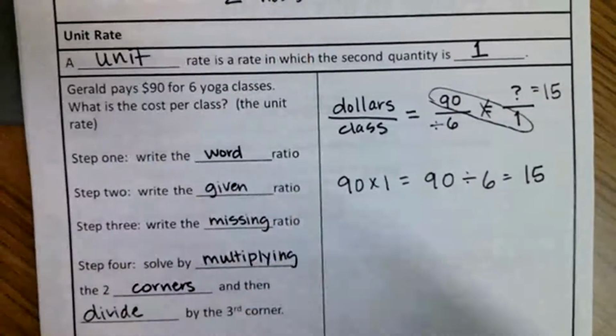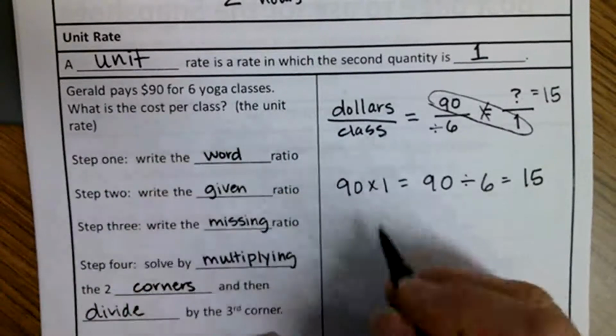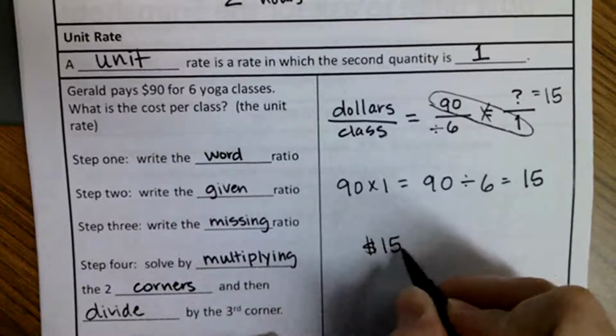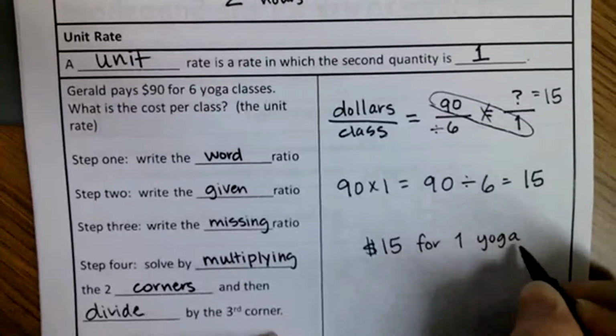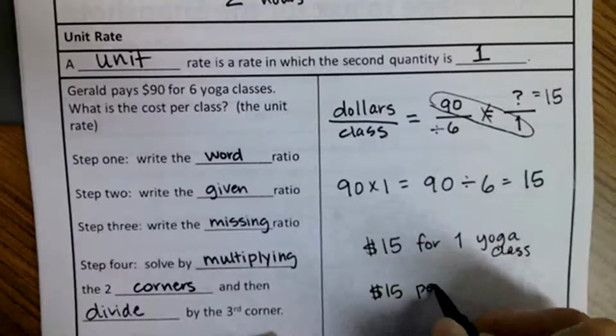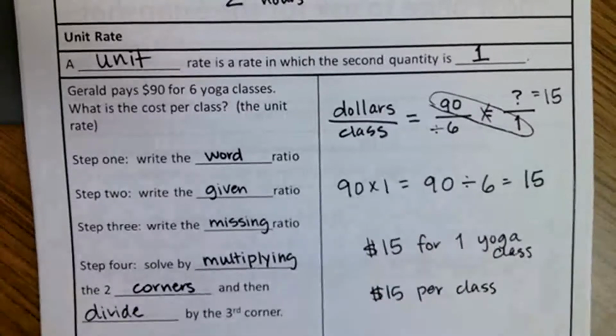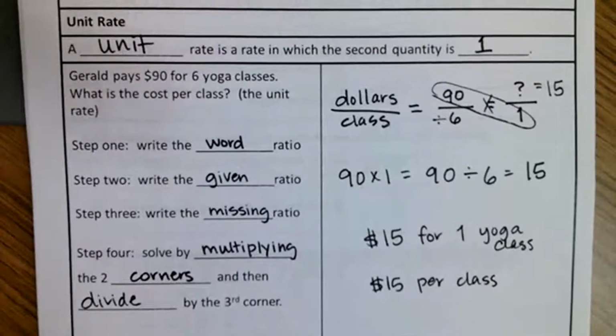Okay? So what does that mean? It means that if Gerald pays $90 for 6 yoga classes, he pays $15 for 1 yoga class. Okay? Or another way to say that is $15 per class. Okay? And that is how you find unit rate. Basically, unit means one unit, and you're finding how much for 1 class. Okay? That is lesson 6.2, rates.